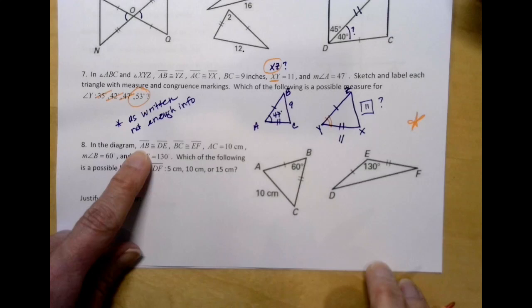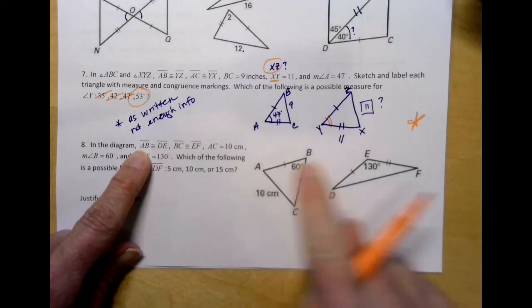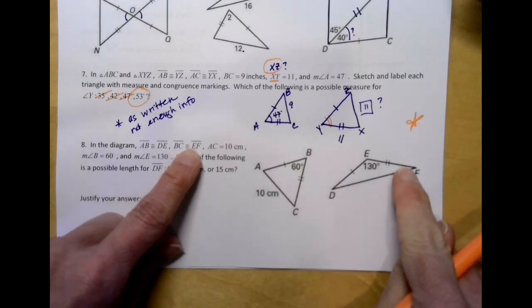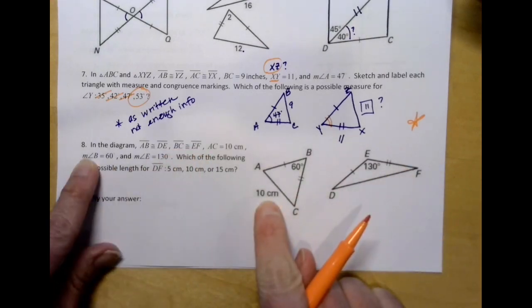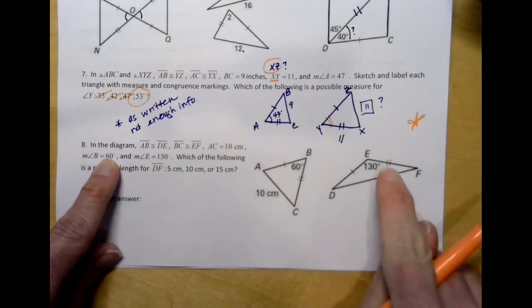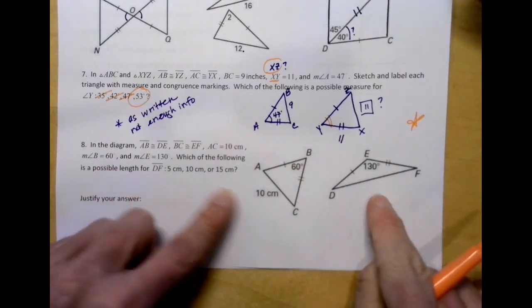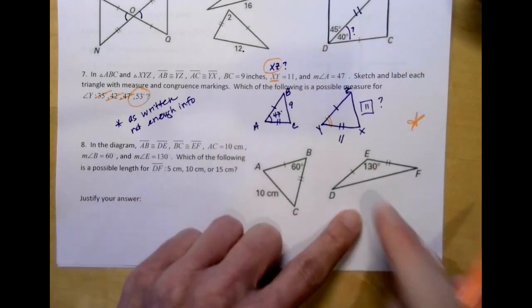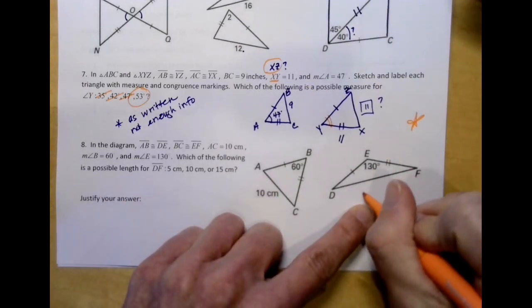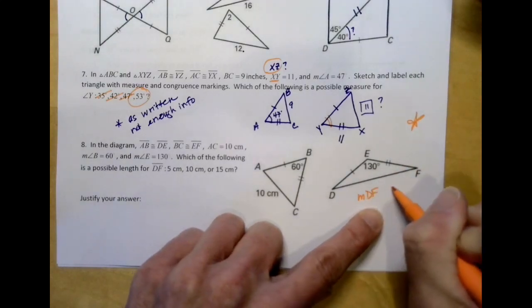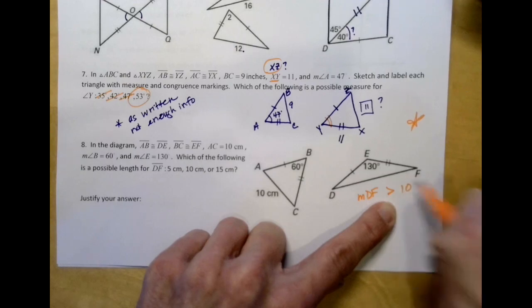In the diagram, AB is congruent to DE, and BC is congruent to EF, and AC is 10, and the measure of angle B is 60, E is 30. Which of the following is a possible length for DF? Okay, so this one's okay. And since this is bigger, the measure of the distance from D to F has got to be bigger than 10.